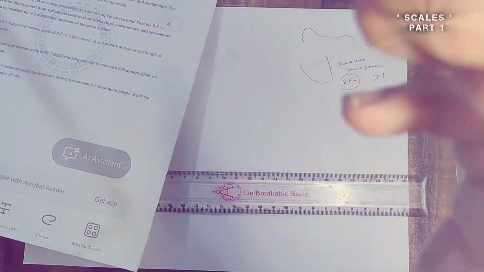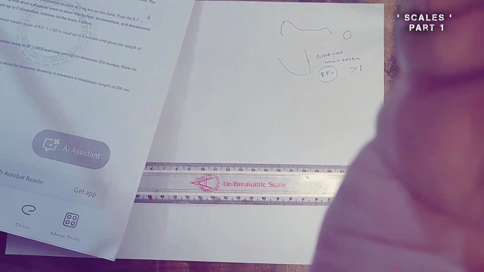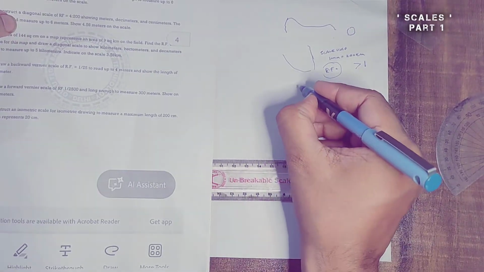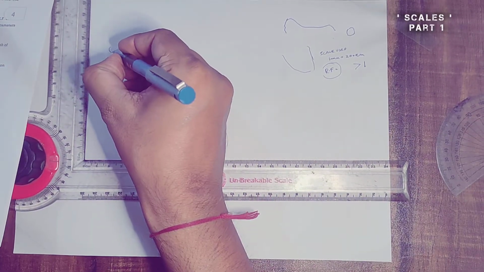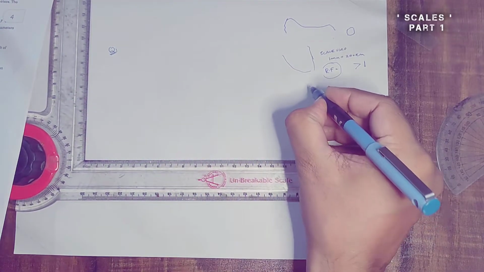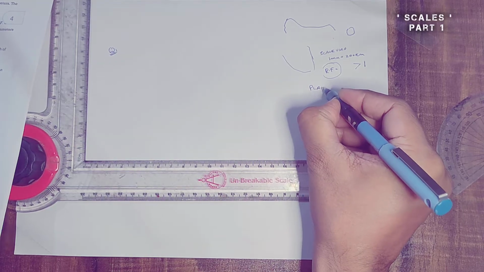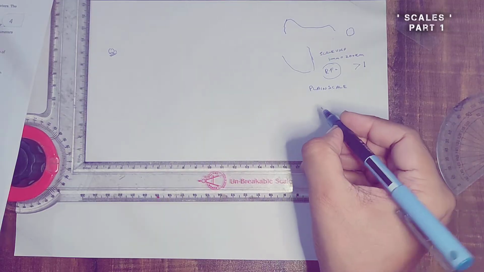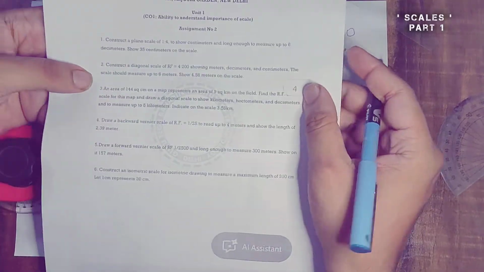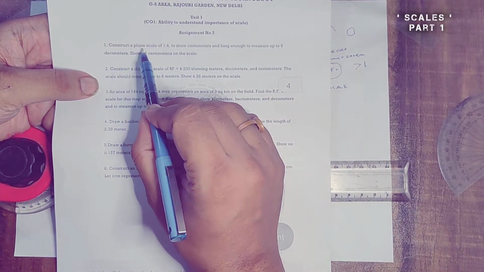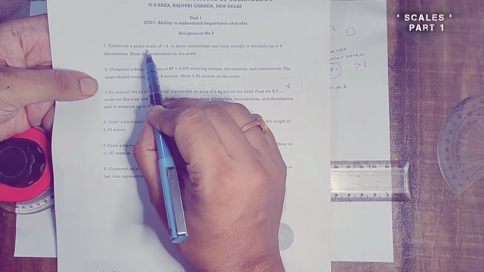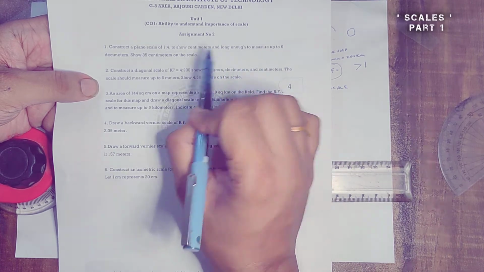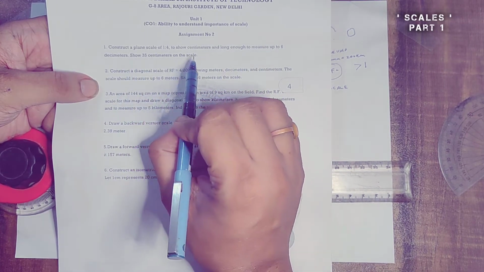Now what we have to see is question number 1, which is a plane scale question. So we had some quantities given for this scale. The first thing is the scale ratio, RF. A scale of 1:4, long enough to measure up to 6 decimeters, show 35 centimeters.